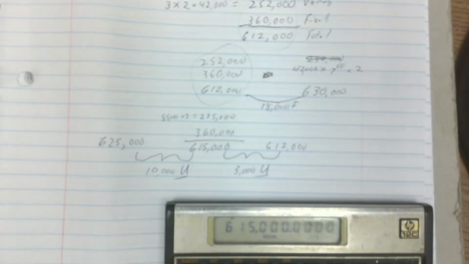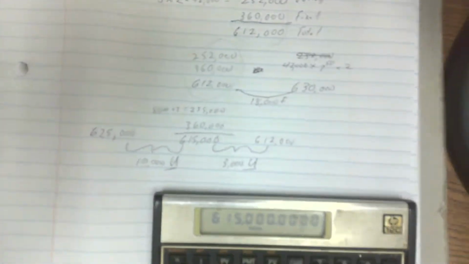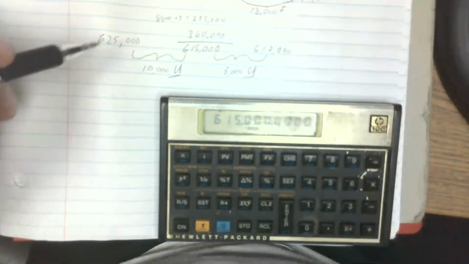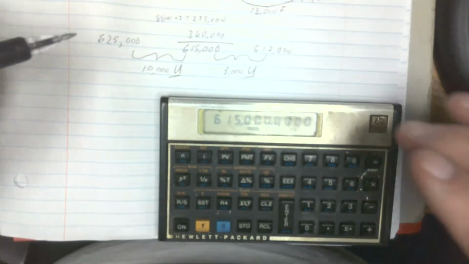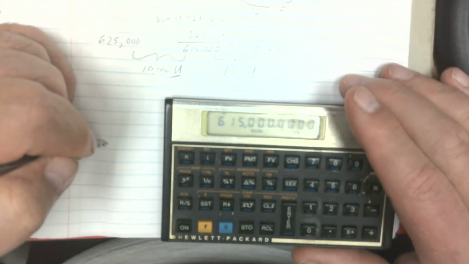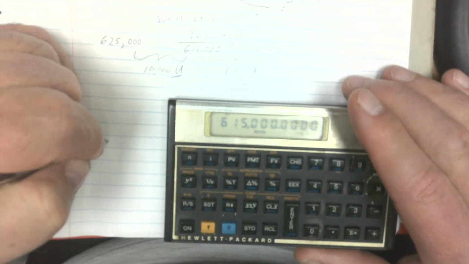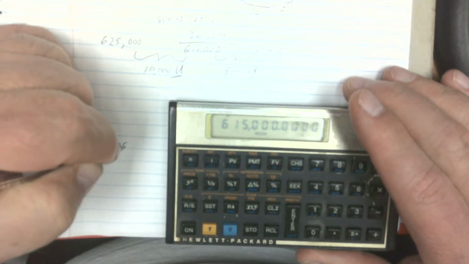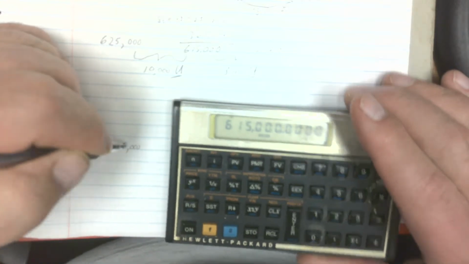And then finally, we want the variable overhead spending variance and the fixed overhead spending variance each to the nearest whole dollar. So now we're going to break this out. Actual fixed overhead cost was 375.